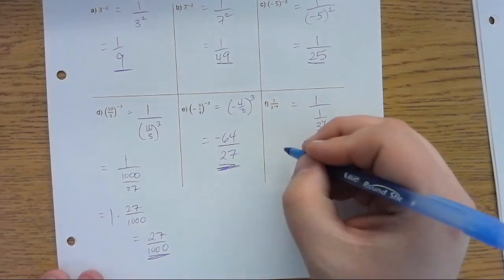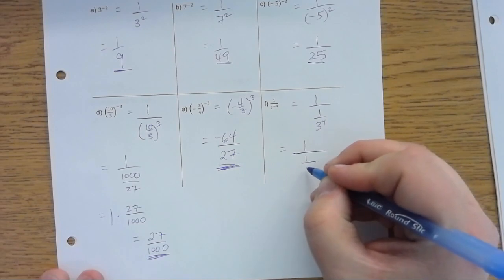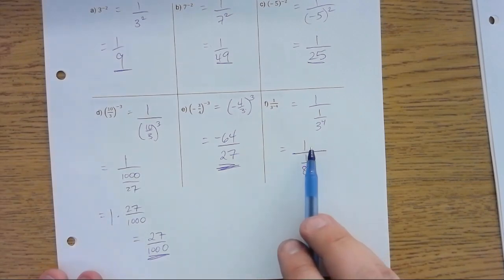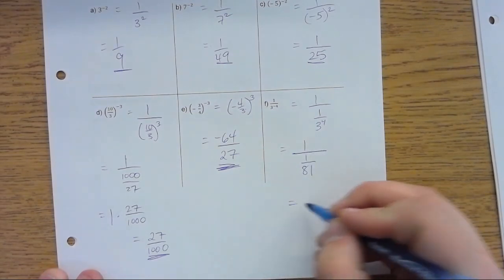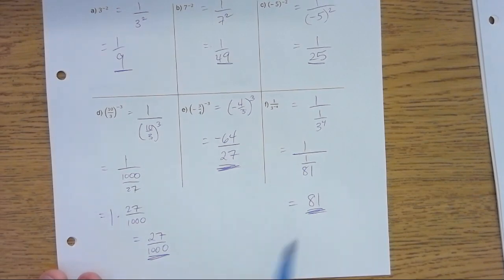So that's going to be 1 over 3 times 3 times 3 times 3. That's 81. Somebody double check my mental math. I think I'm right. Now, again, if I'm dividing by a fraction, I'm multiplying by its reciprocal. And the reciprocal of 1 over 81 is just 81 over 1. Please notice I never bother writing over 1 in a final answer.